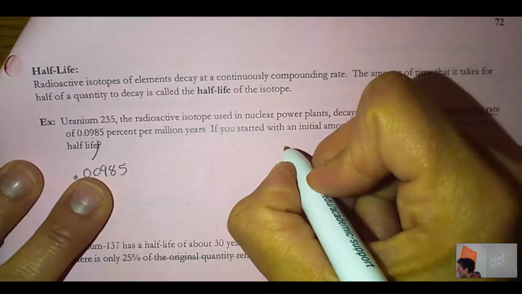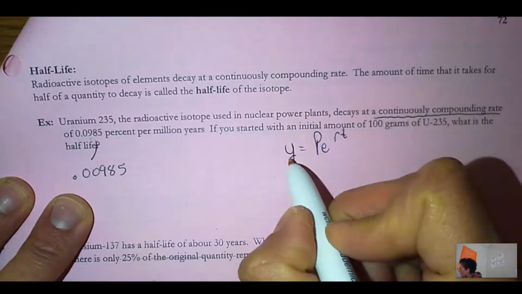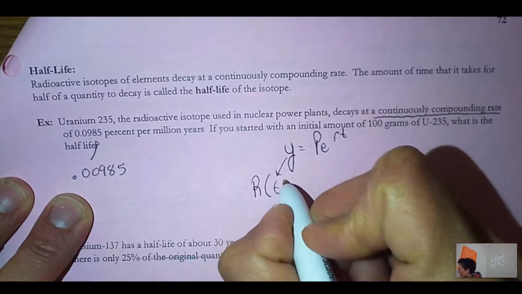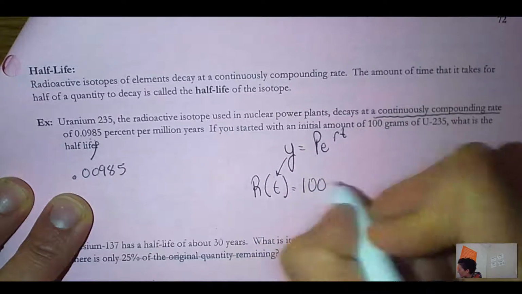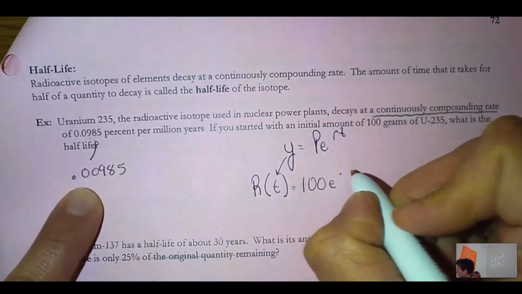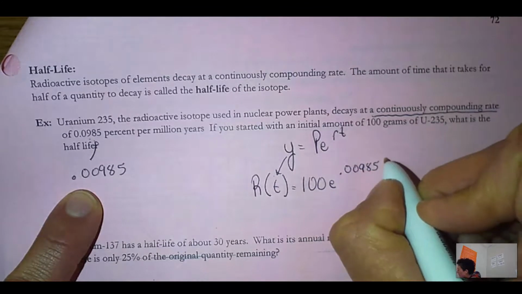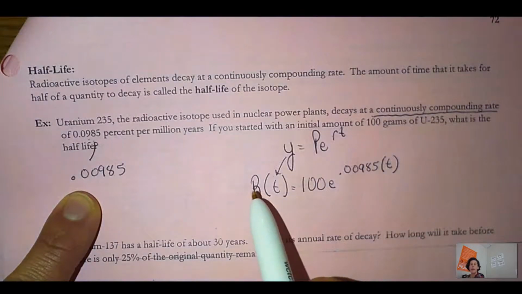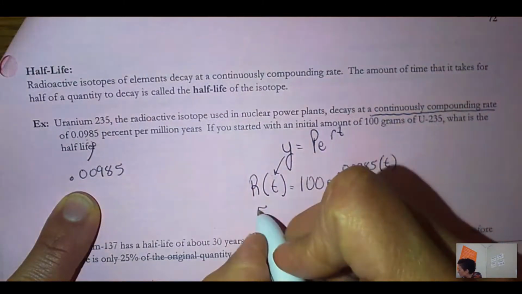So if we follow our PERT formula, instead of Y, we're going to put the radioactive amount based on time, and our beginning amount is 100, and then E to our decimal, 0.00985, and then our goal is to figure out how long it will take. And so our half-life, again, is, we're going to replace this with 50, because 100 is 50. So just writing this down.